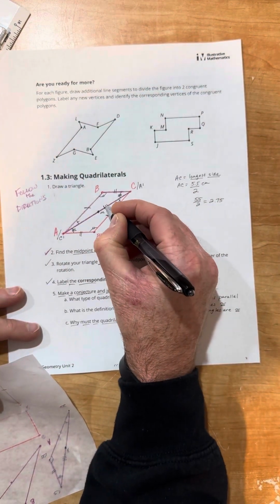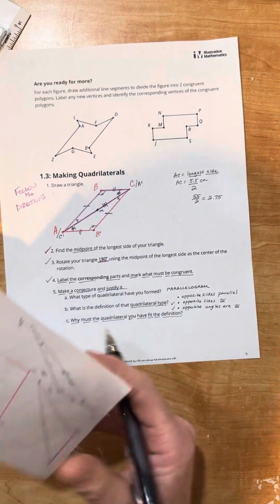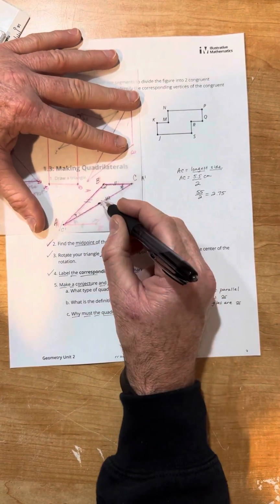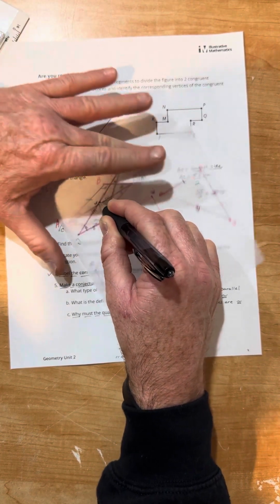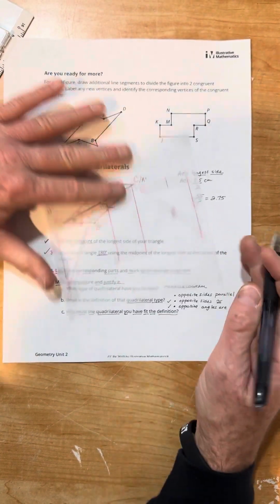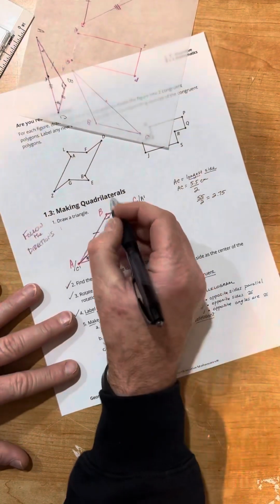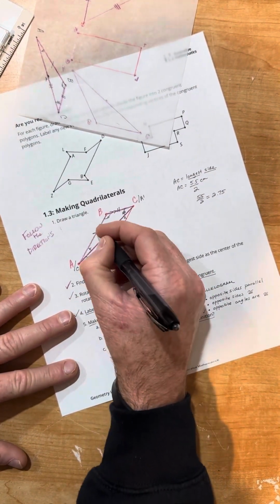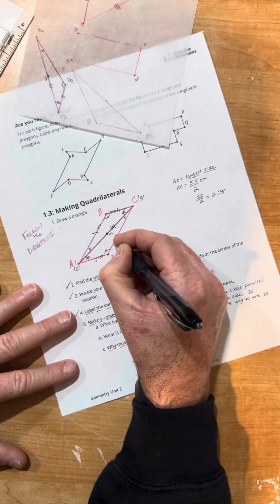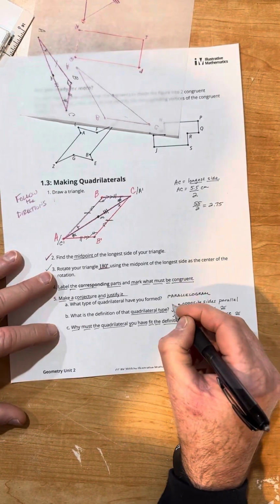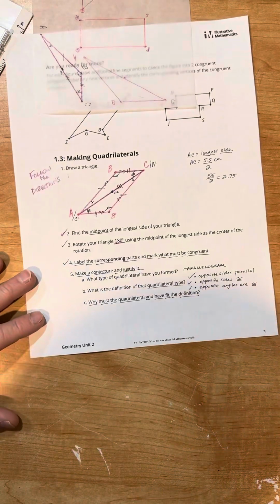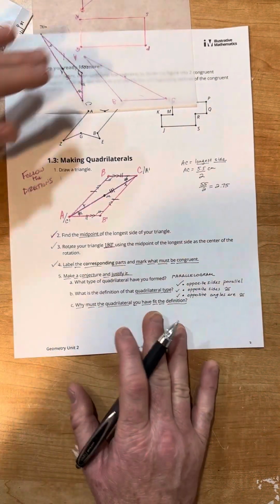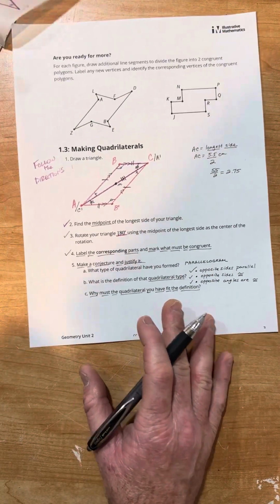This side is shared after the rotation. And I'm not going to go into why, but the opposite sides are also parallel. Okay, that's 1.3.